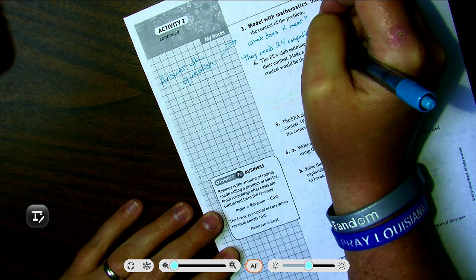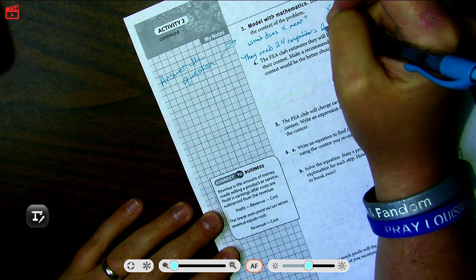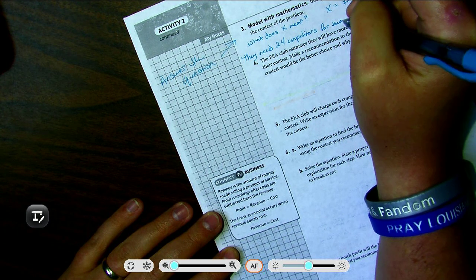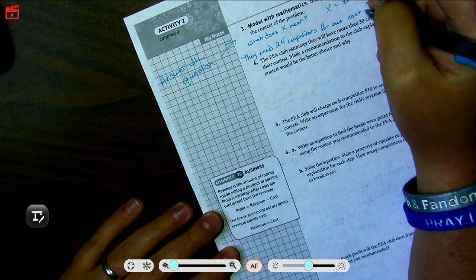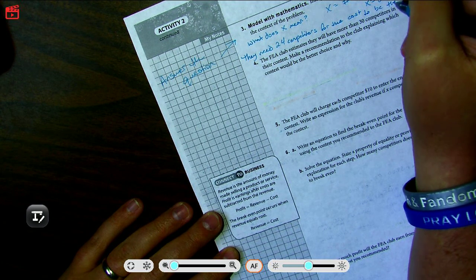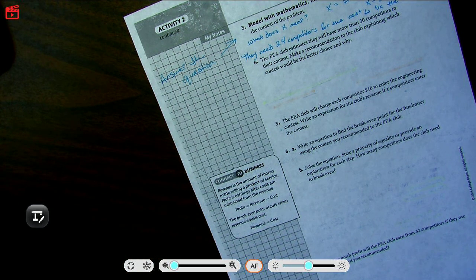competitors. They need 24 competitors for the cost to be the same. 24, all right, for the cost to be the same.